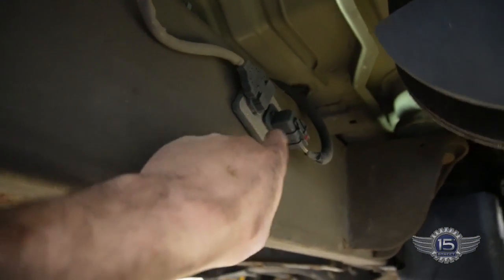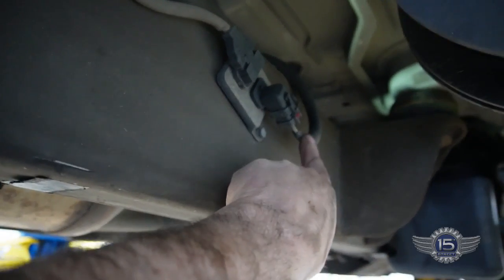So turn you around here. That there is the module for it. So that's the harness off the vehicle harness.